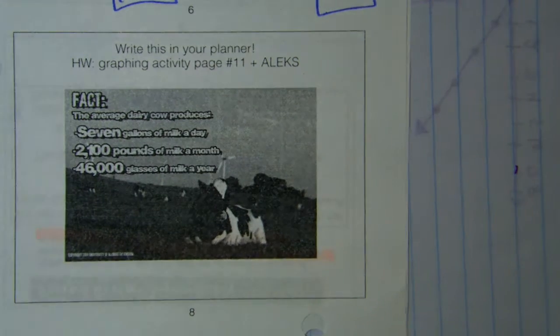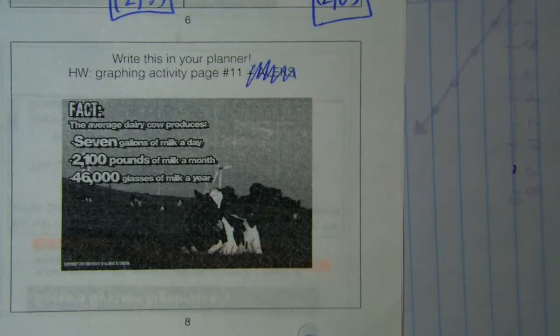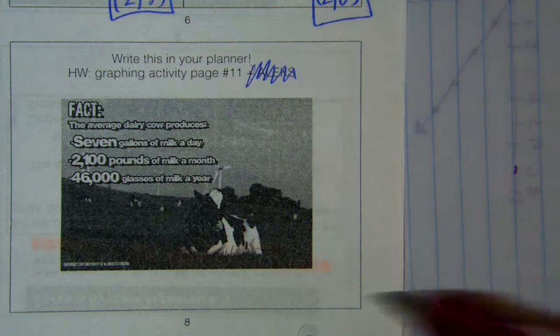So we actually have, for a different homework assignment, a graphing page. So there's some substituting that you're going to graph the picture on the back.